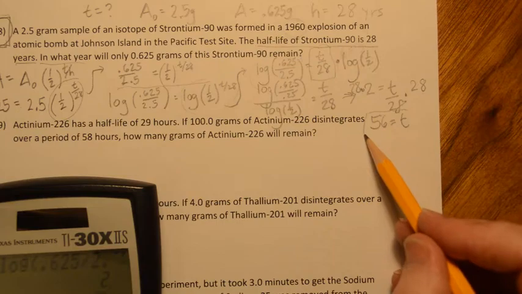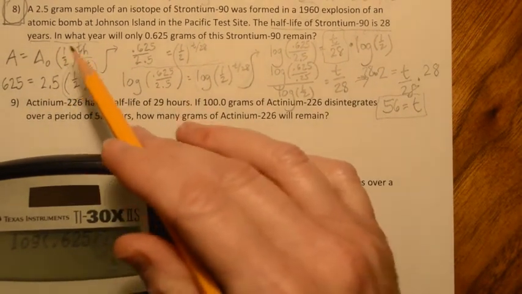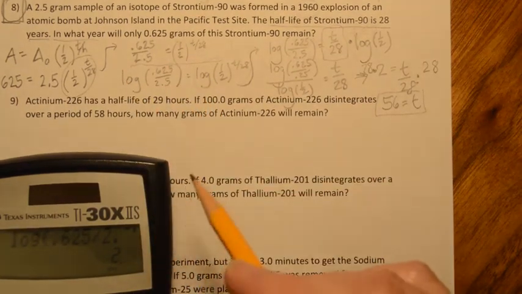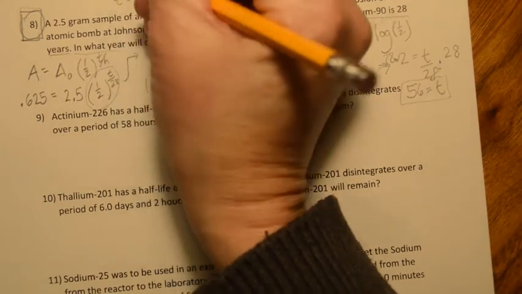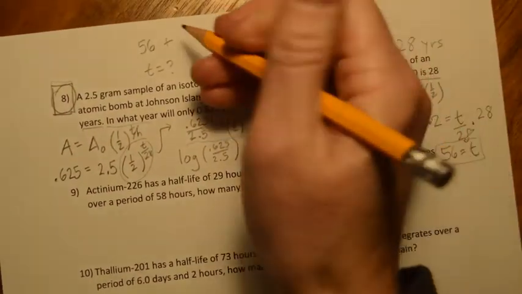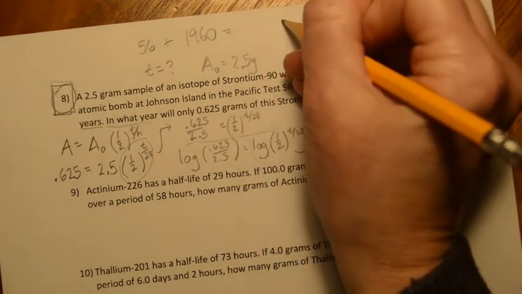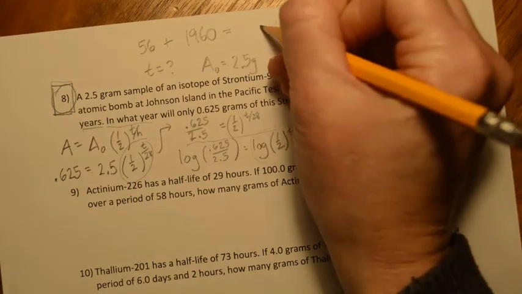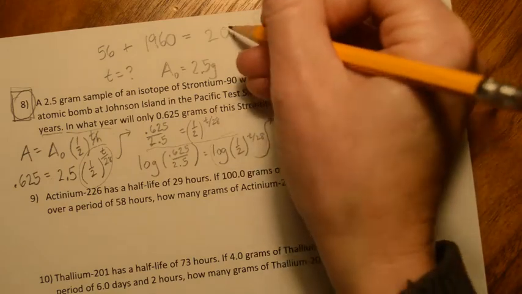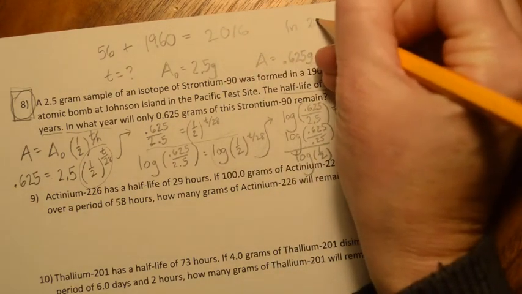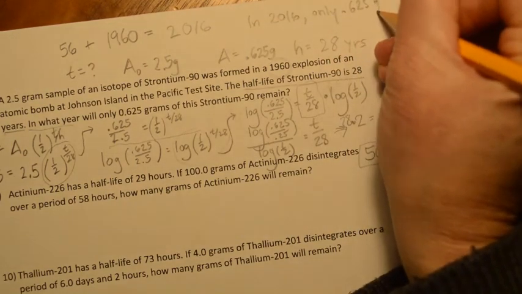Again, we need to find the time in order to answer their real question, which is when or in what year will only 0.625 be left. So we know that T is 56. In other words, 56 years has elapsed from 1960, which means we want to add 1960 onto it. And we would end up with, we would say, in 2016. So in 2016, only 0.625 grams will be left.